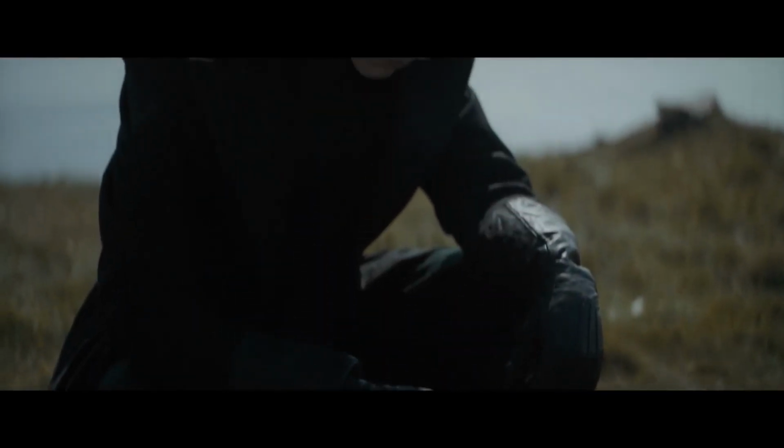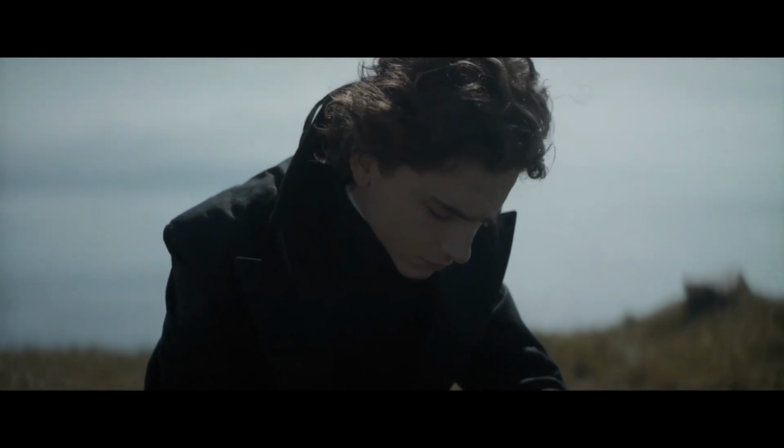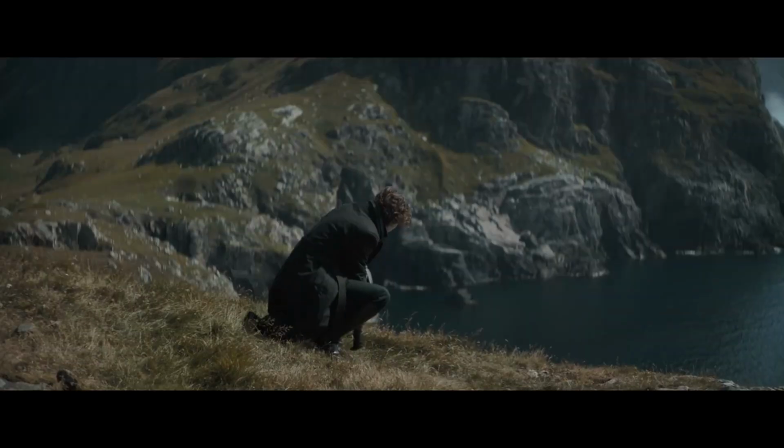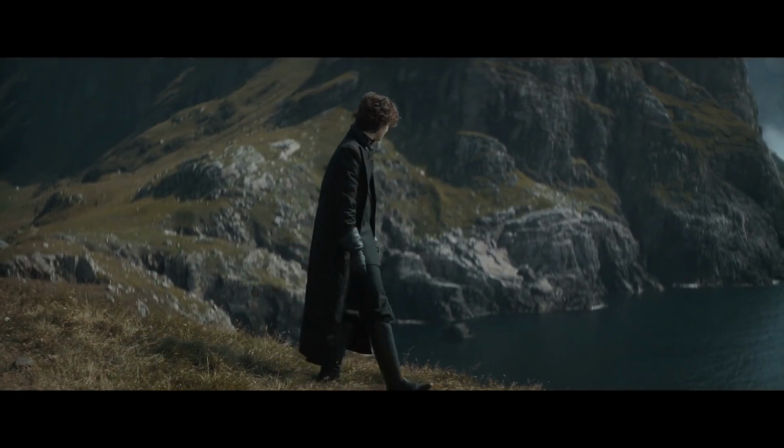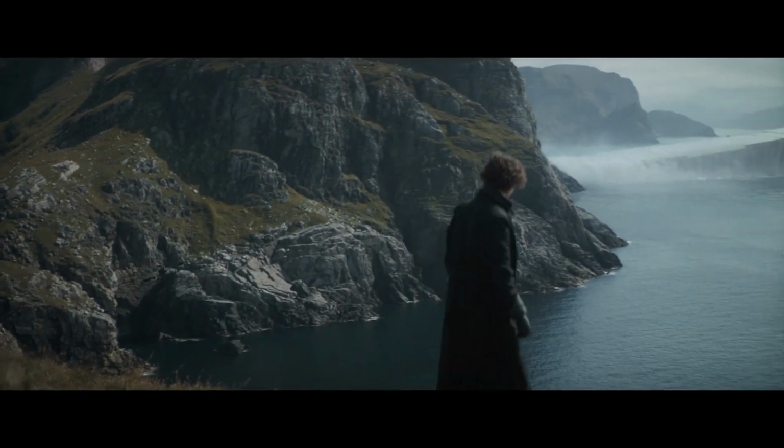Dune is a sci-fi epic by director Denis Villeneuve, based upon the book series by author Frank Herbert. Once considered unadaptable, Villeneuve was able to largely capture the vast, complex, and otherworldly nature of Dune, one of the biggest parts of this being the score and sound design.